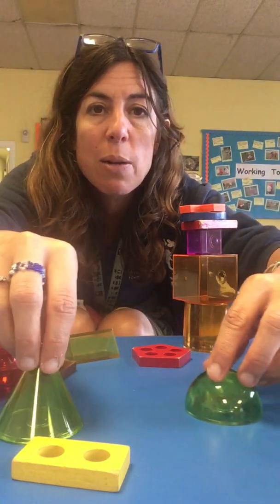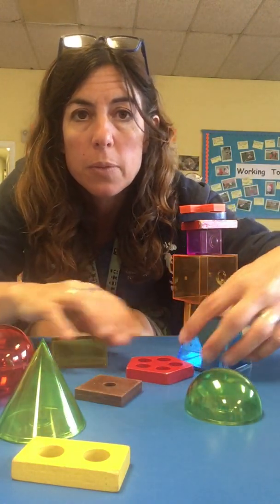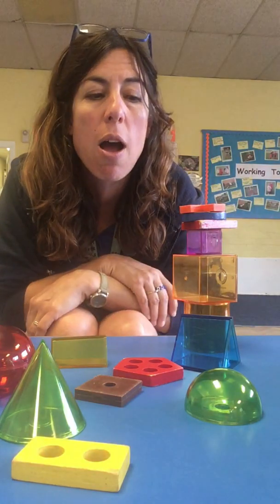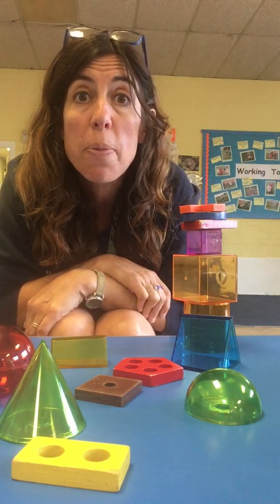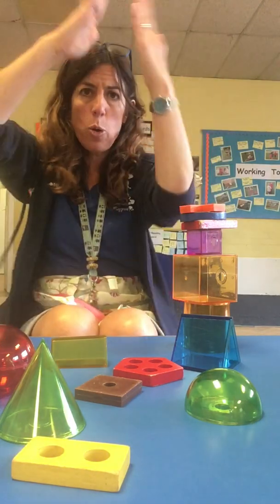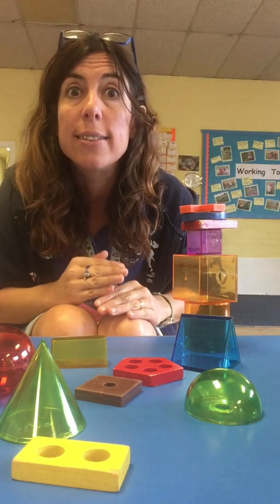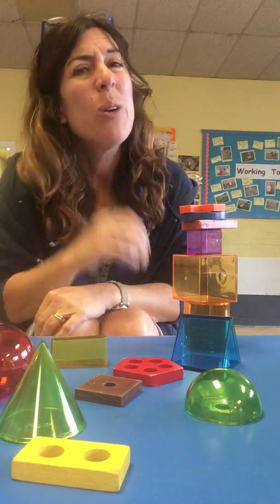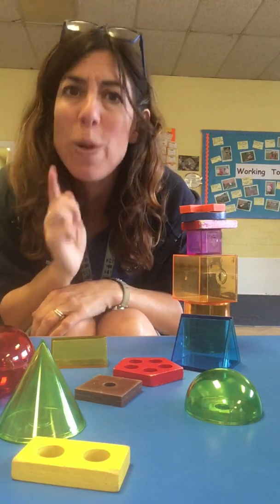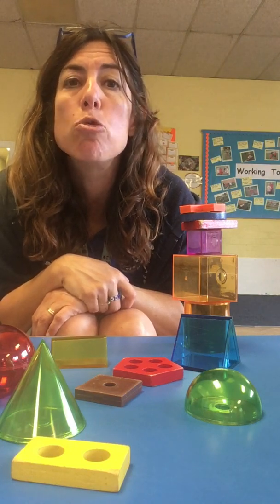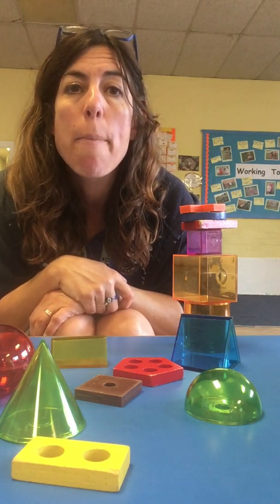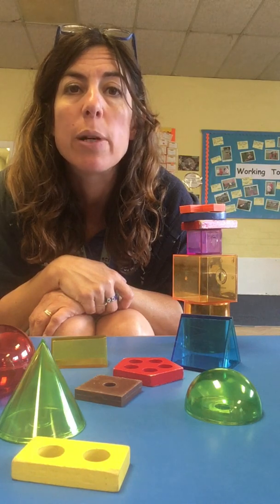Okay, I'm going to move the shapes around more so you can see them all. Okay, so I'm going to do I spy with my little eye something the shape of the top of your house or a tent. And it's a harder word, one we always forget. It begins with a pr. It's a pr for a prism. Can you find a prism for me to put on my tower?